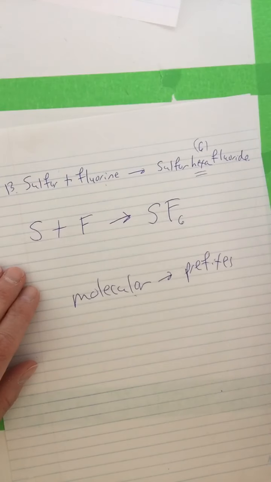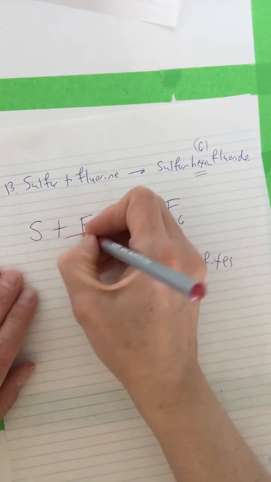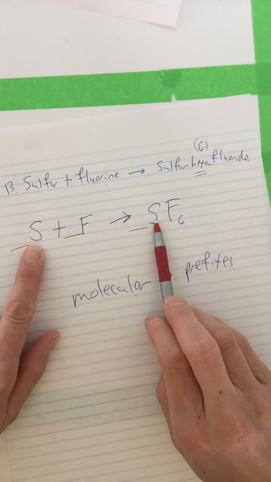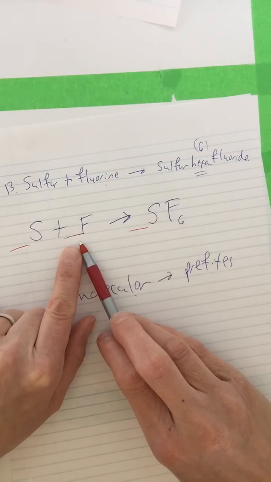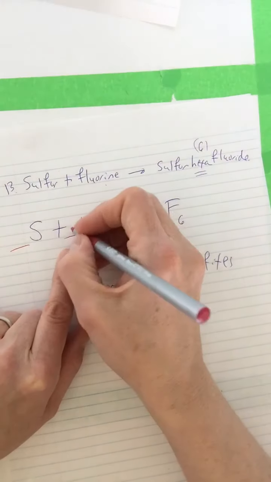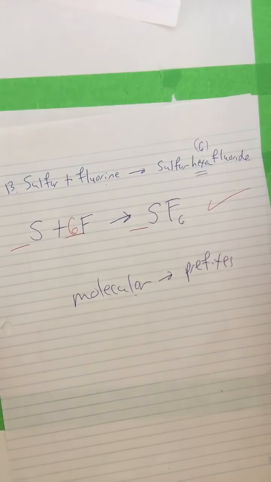Next week we will be balancing, so let's just balance this one really quick. There's 1 sulfur, 1 sulfur. 1 fluorine, 6 fluorine. So all we're going to do is write a 6 here. This guy would be balanced. We'll teach you that a little bit later in the week.